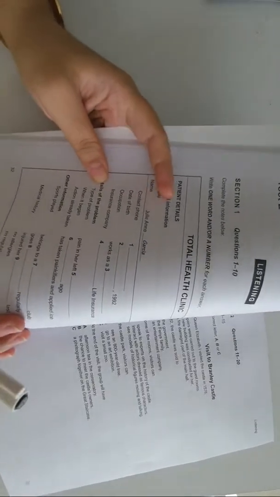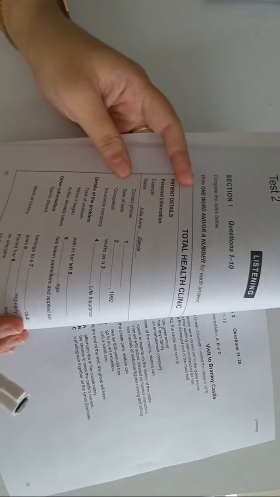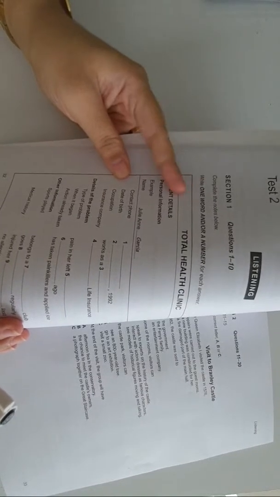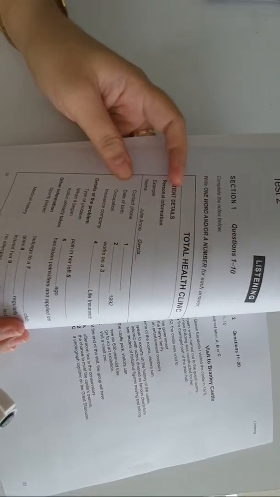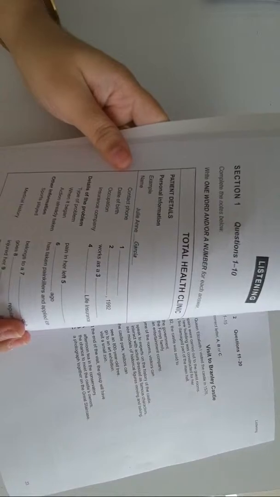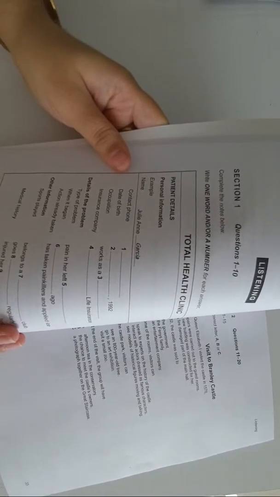So for this one, you need to be really careful with your spelling. But for this one, it's not difficult, okay. So try to get 9 or 10 correct answers, okay. All right, so that's all about section number 1.